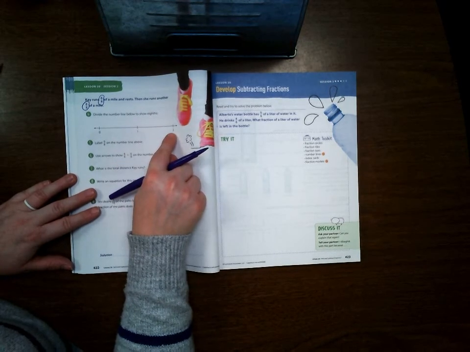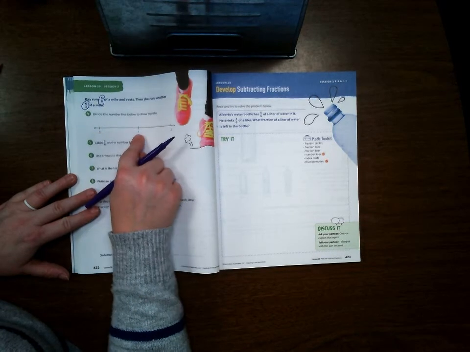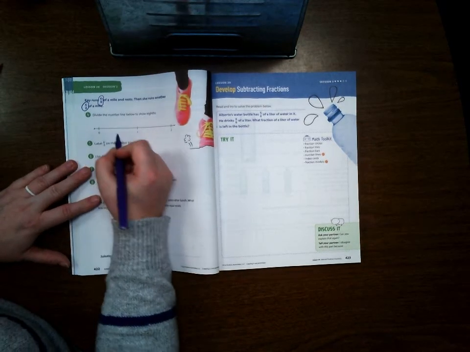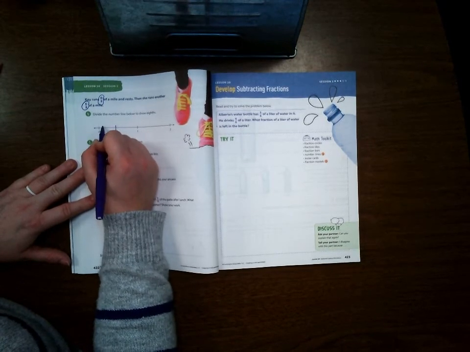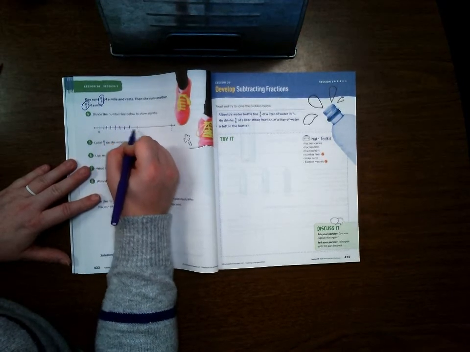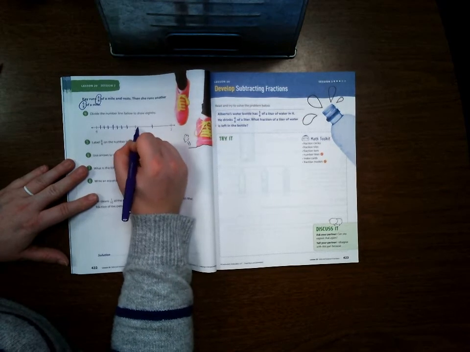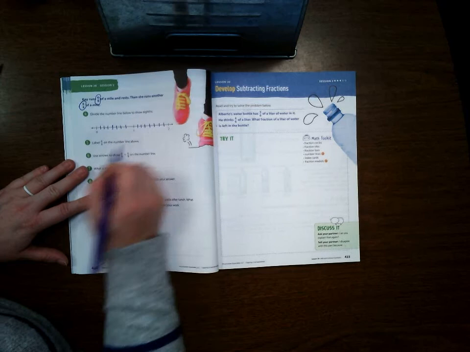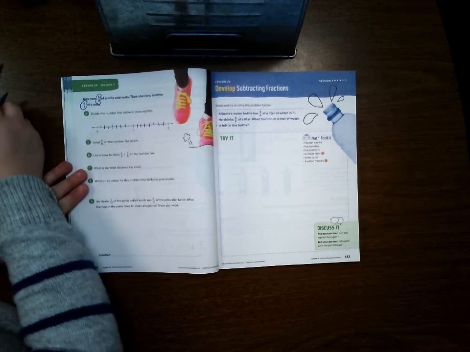When it's asking you to divide it up into eighths, that means from 0 to 1 is eighths, not across the whole thing. So we have to have 8 between 0 and 1. And then we have to have 8 between 1 and 2. You want to try to get them as even as possible, but I know that it's kind of hard.